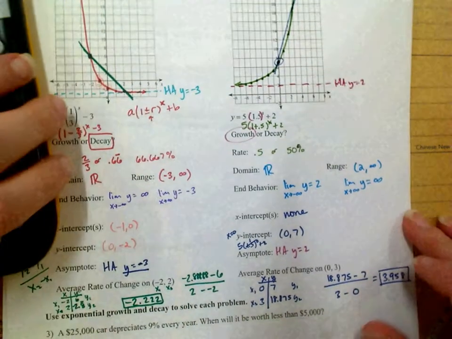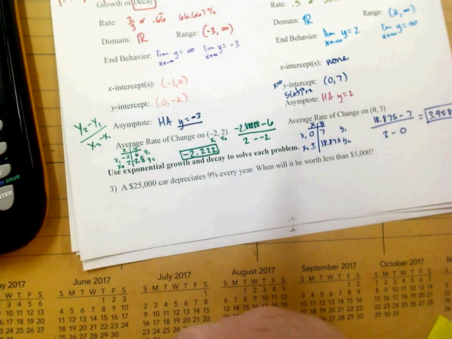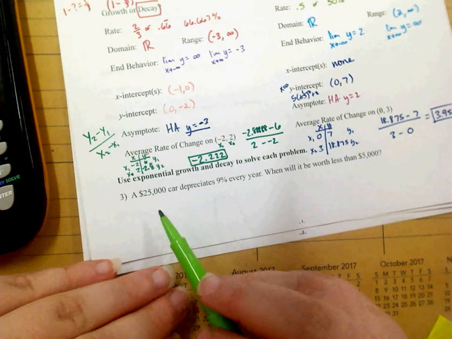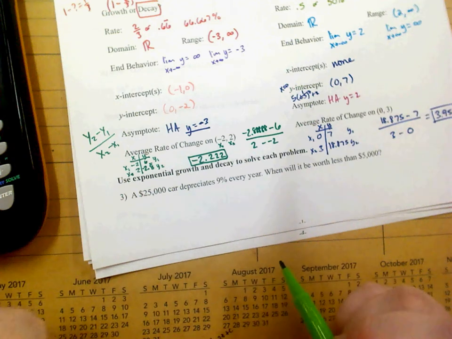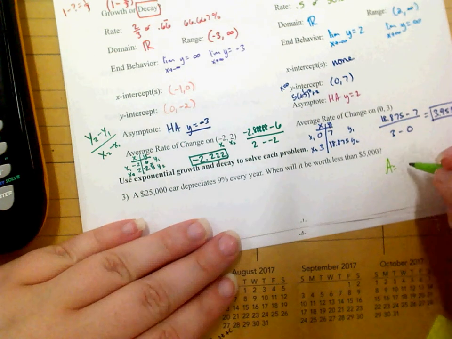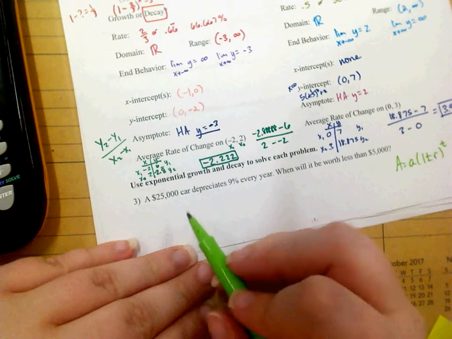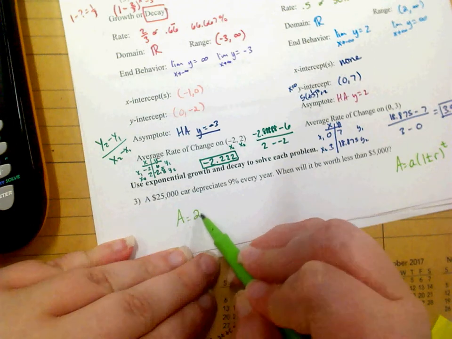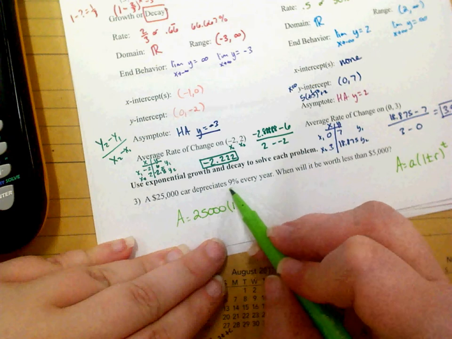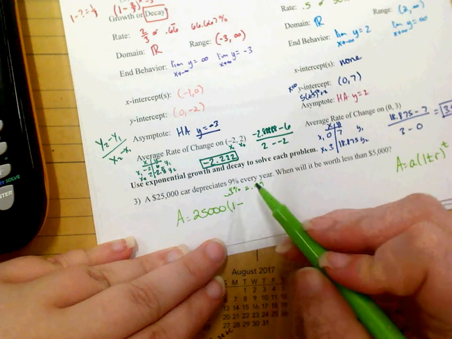On number 3. It says, use exponential growth and decay to solve each problem. A $25,000 car depreciates 9% each year. When will it be worth less than $5,000? So that's the amount equals initial amount times 1 plus or minus the rate to the time. So the initial amount is 25,000 times 1 minus, because it depreciates, 9% is the same thing as 0.09, so minus 0.09 to the t.